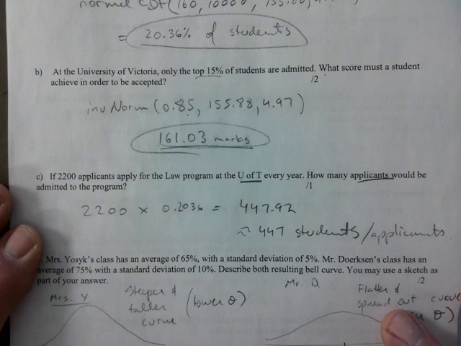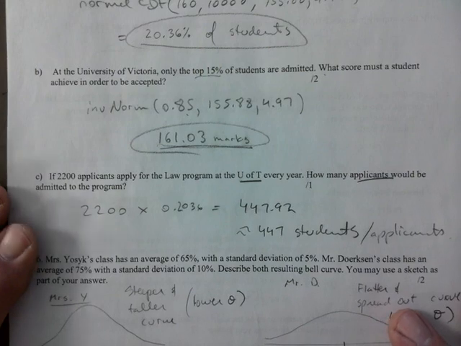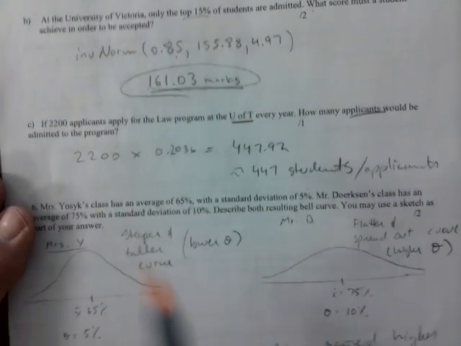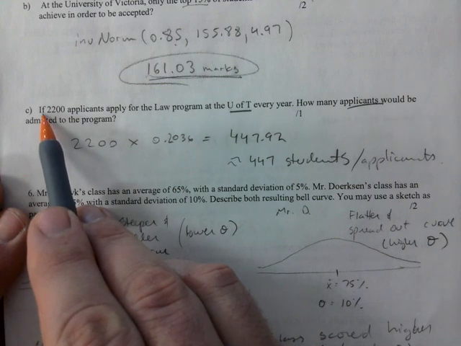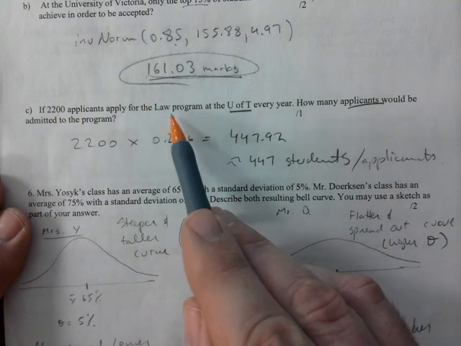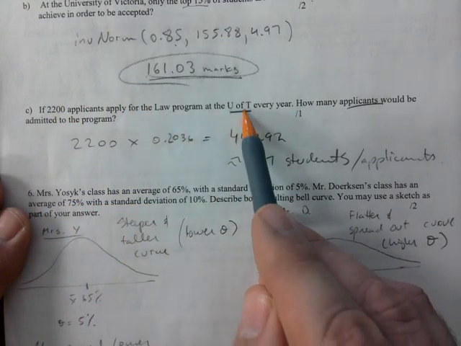LSAT is like a standardized entry exam if you want to go for law, right? Be a lawyer. And what is it? MCAT for medicine? Something like that.